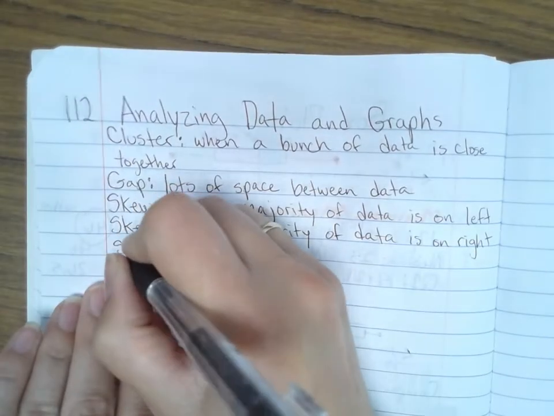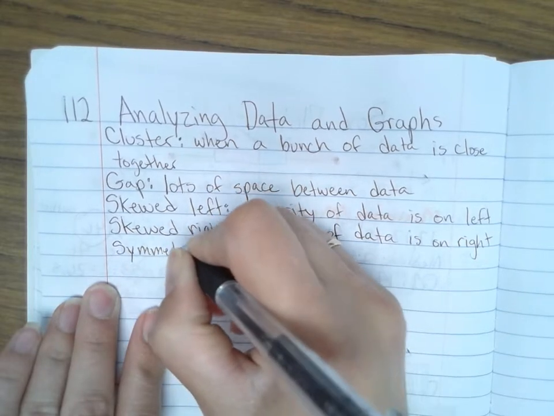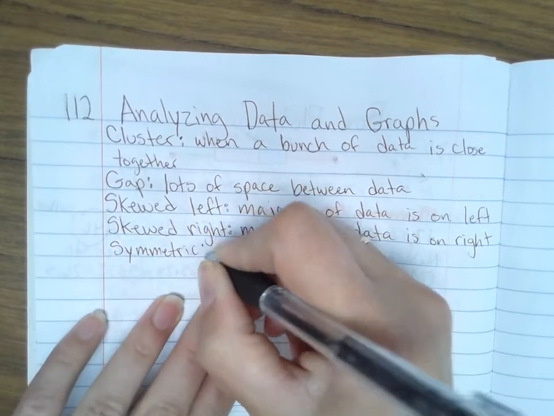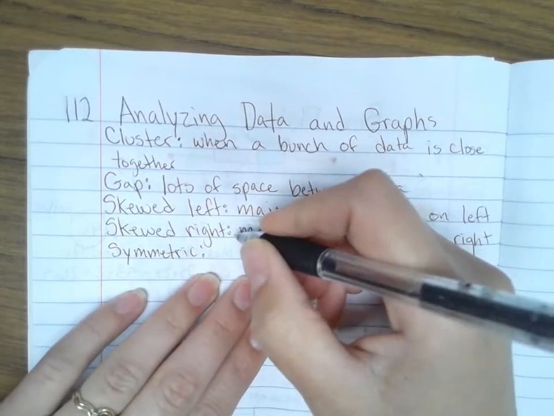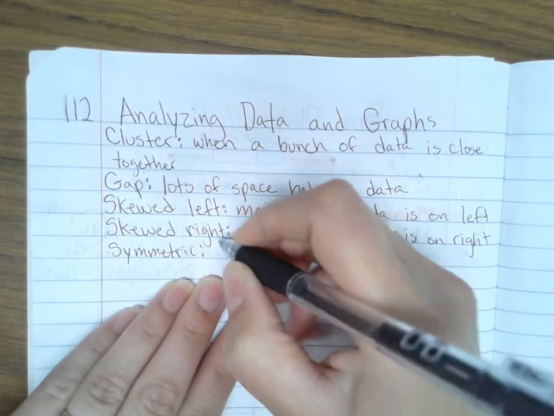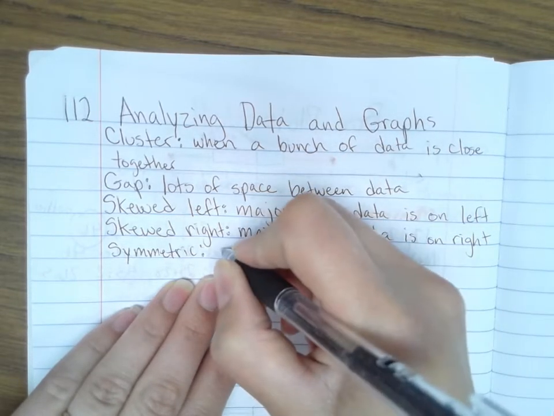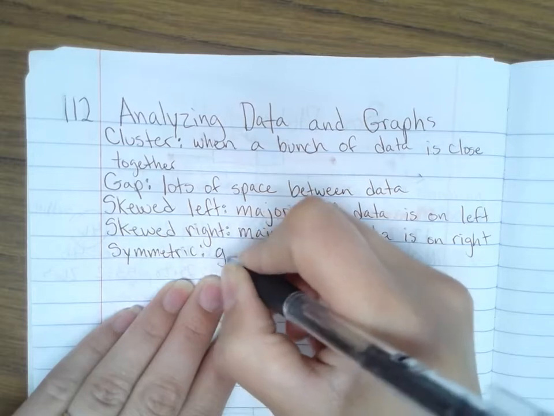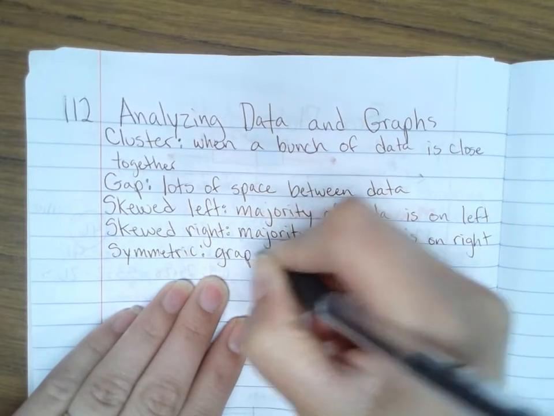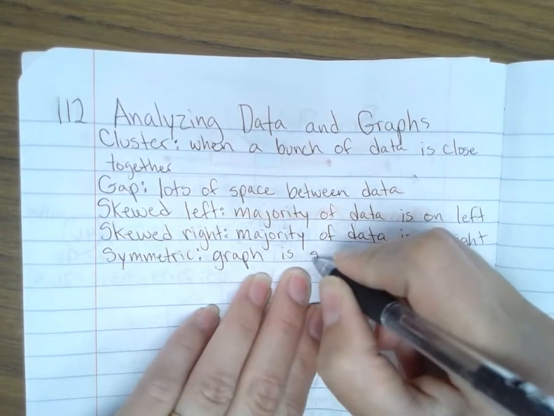Okay, symmetric data means that it looks the same on each side, kind of like a butterfly. So you know what symmetrical means, the graph is symmetrical.